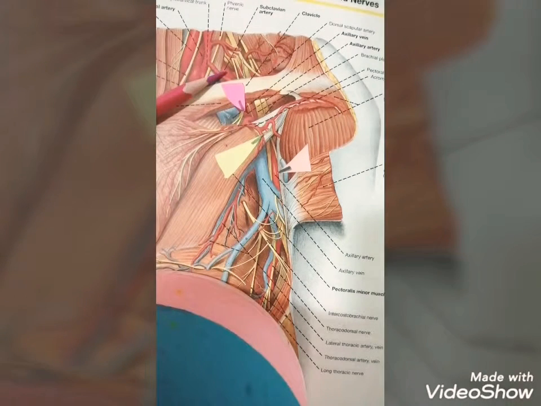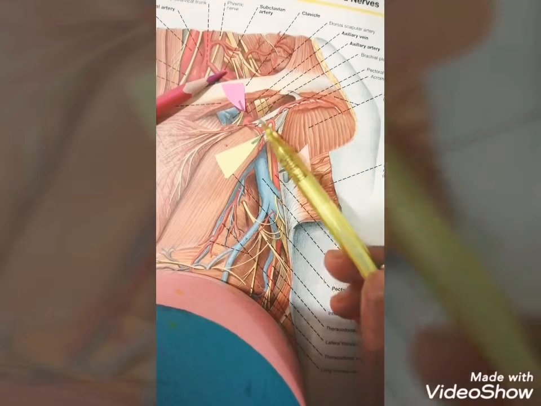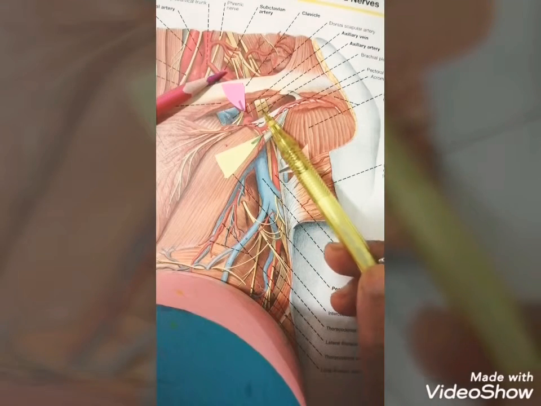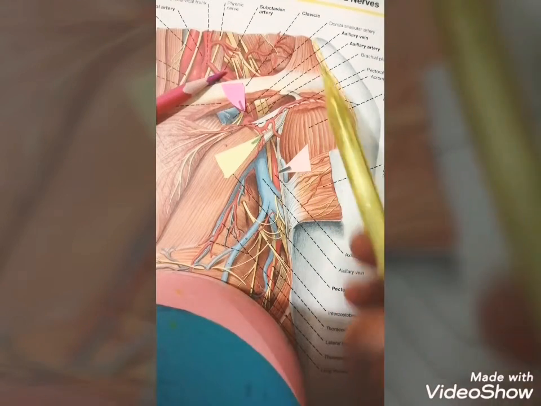The first part of the axillary artery and the cords of the brachial plexus are enclosed within the axillary sheath. This and this is enclosed in the axillary sheath, artery and the brachial plexus. Remember, not the axillary vein.